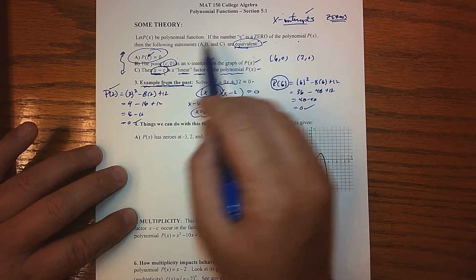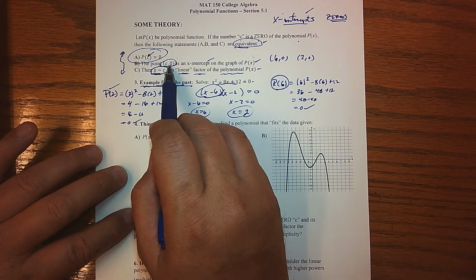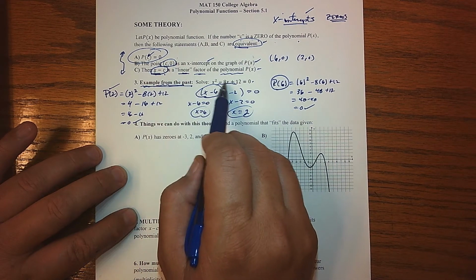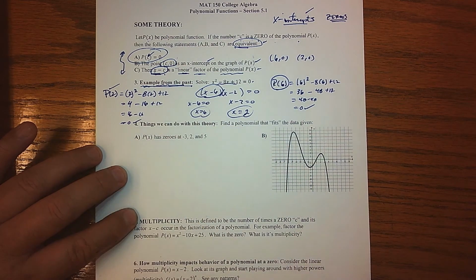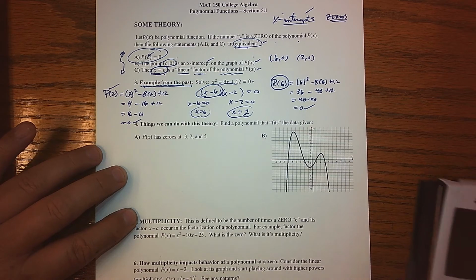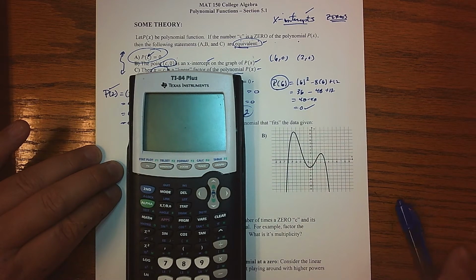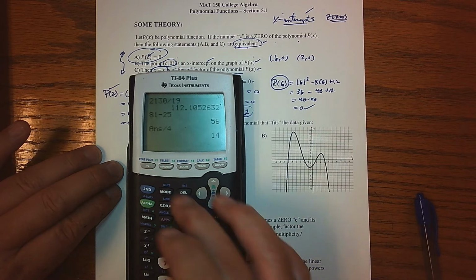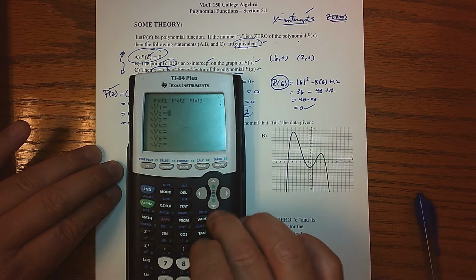And what that means again is the function value at 6 and 2 is 0. Visually, we have an x-intercept at (6, 0) and (2, 0). And algebraically, x minus 6 and x minus 2 are linear factors. Let me go ahead and go to my graphing calculator, and let's see that in action. So let me go to y equals, got some stuff here, let me clear that out.